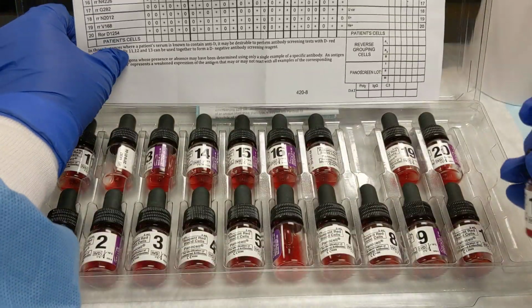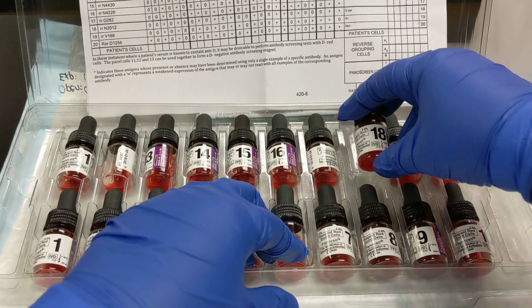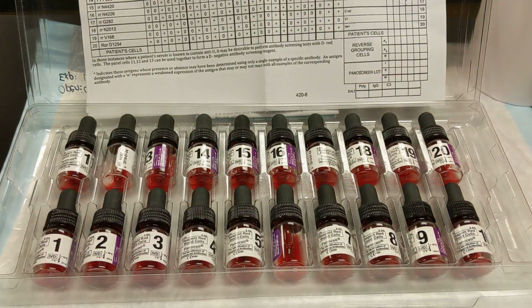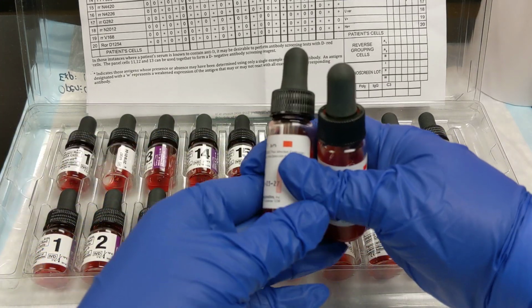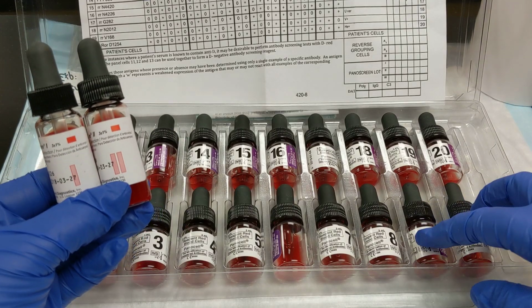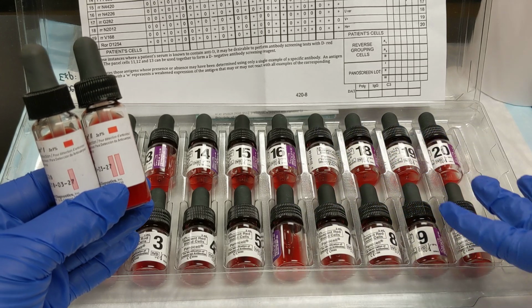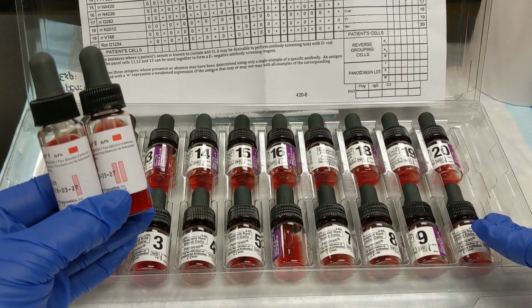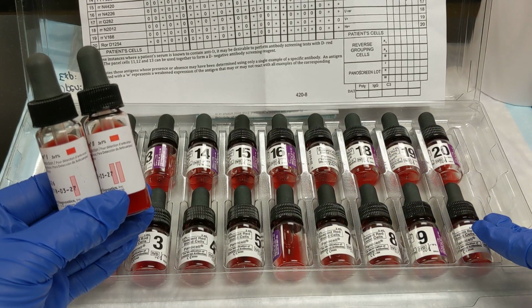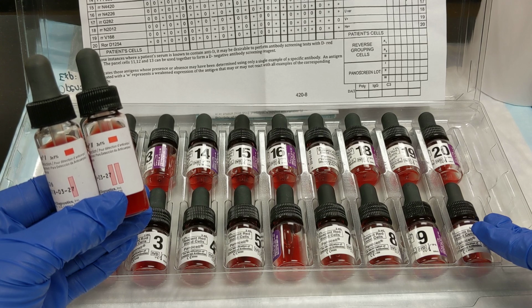These cells are used exactly the same way as your antibody screen cells in tube. So these are equivalent to these. So everything here is type O, and you remember that we need type O so that we don't get interference by the anti-A and anti-B antibodies that might be in the patient plasma.